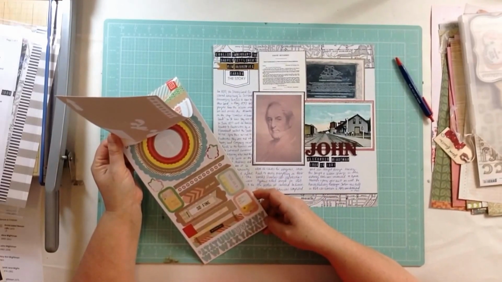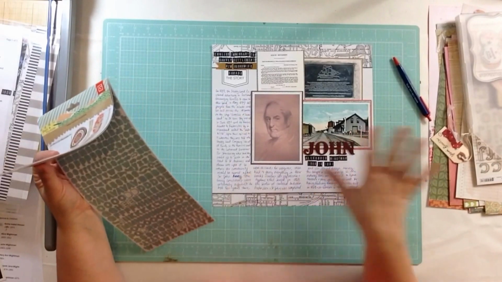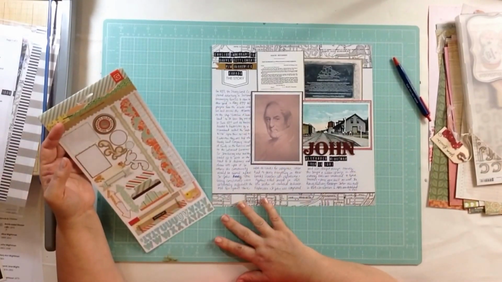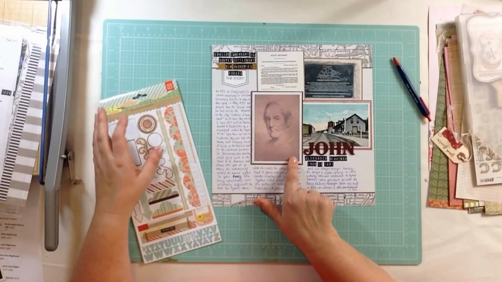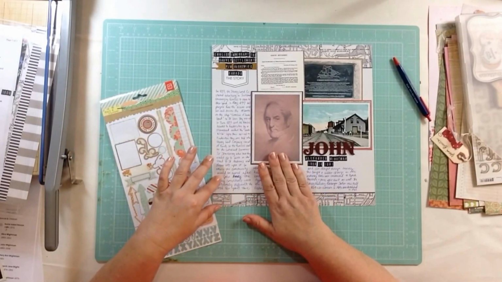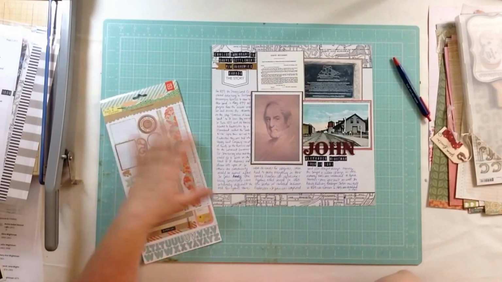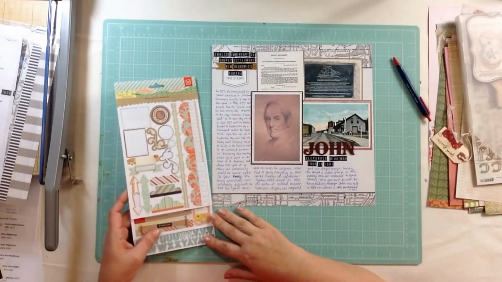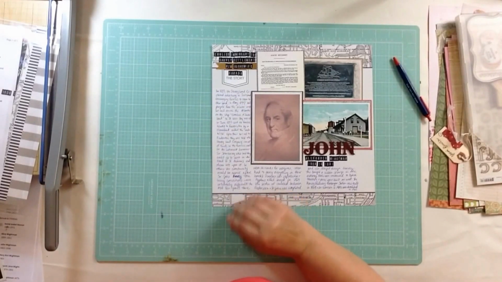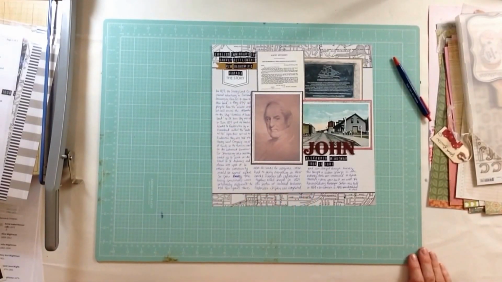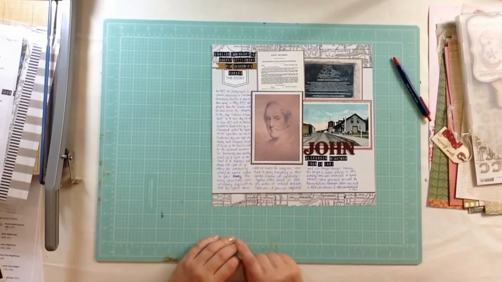Okay, let's embellish. So I think we're about done with the story on here. The only thing I don't have is I need to write Sir John Harvey's name over his picture, just so there's no confusion as to who he is. So I think I will do that off camera, because I'm just going to basically write his name.